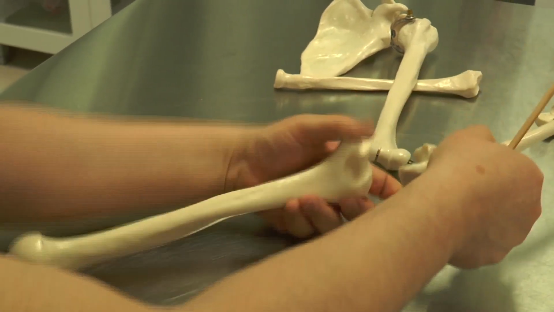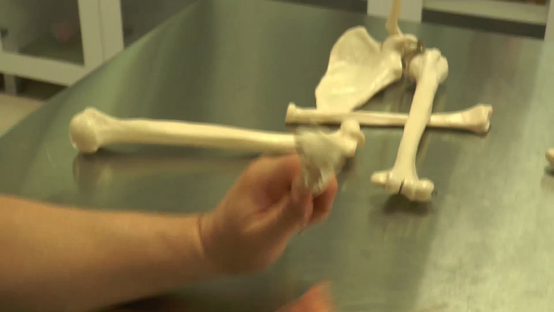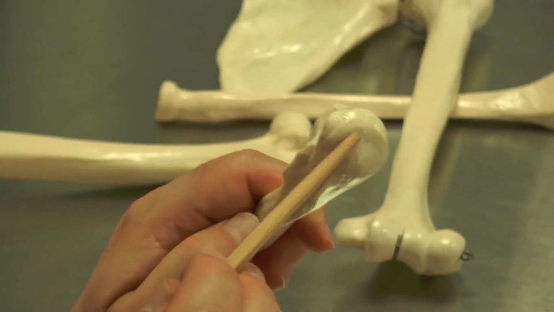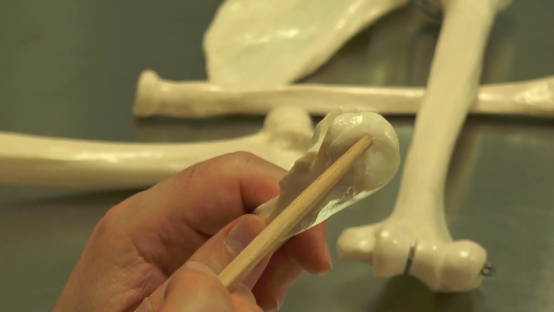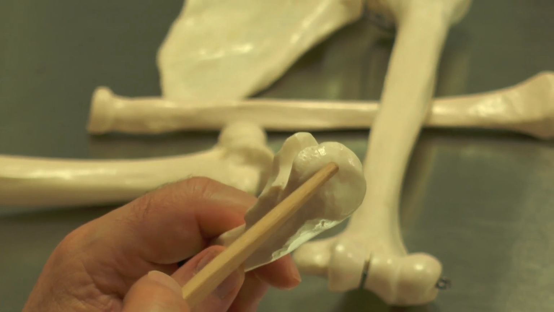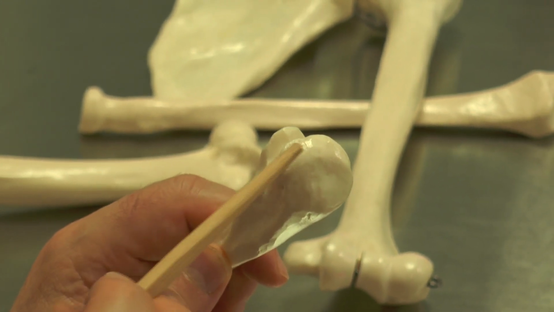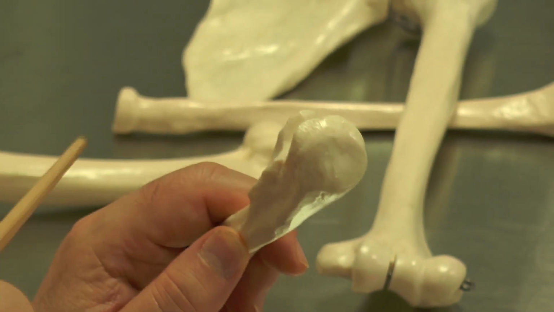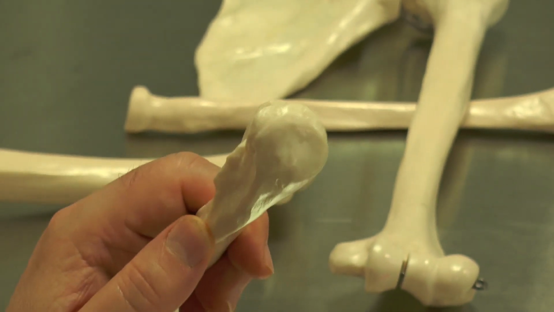So this is the superior surface, the attachment point for the triceps muscle. Between the tendon attachment of the triceps and the margins of the capsular ligament, you have the synovial bursa, which separates these two apart. So that's the superior surface.